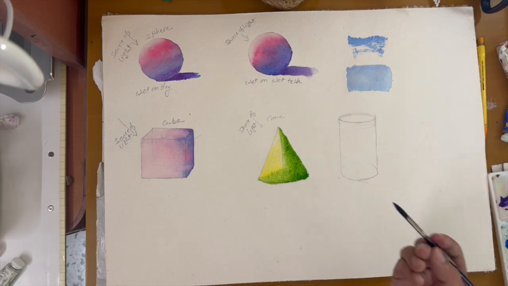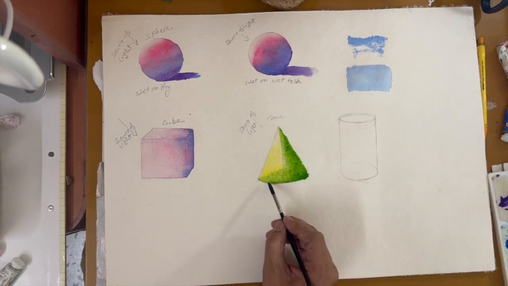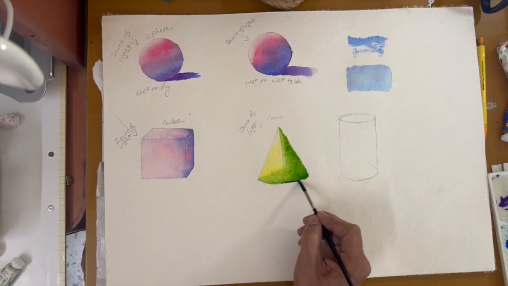Now the third color, which is the casting shadow, which should be the darkest one, we will add the blue.